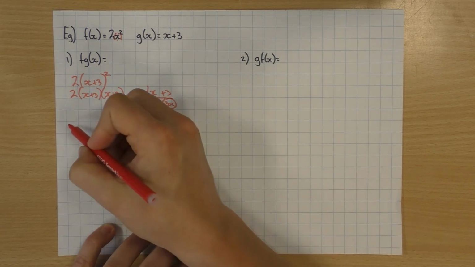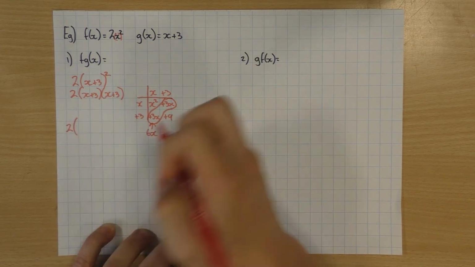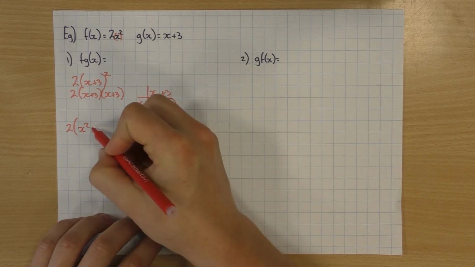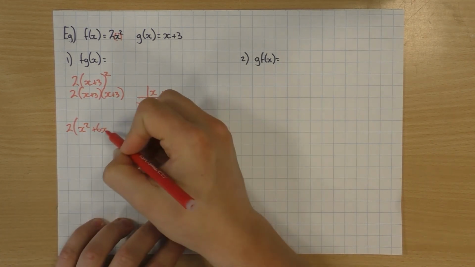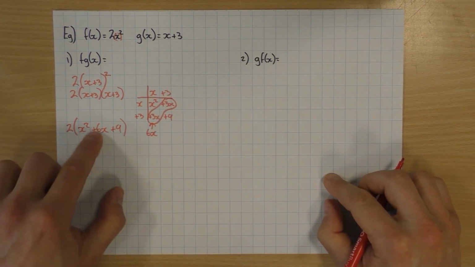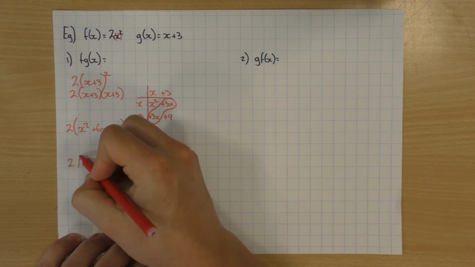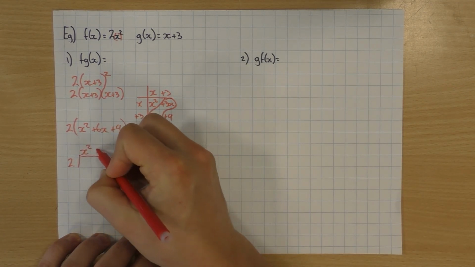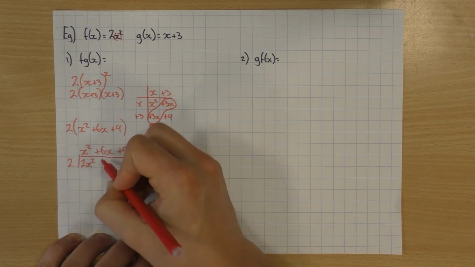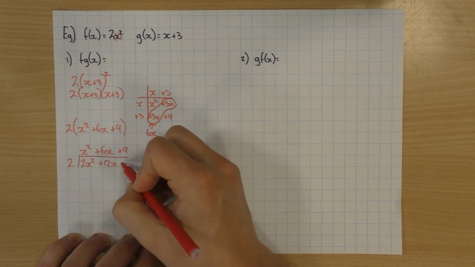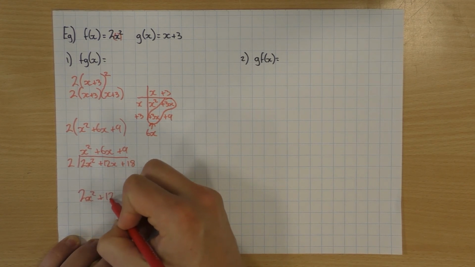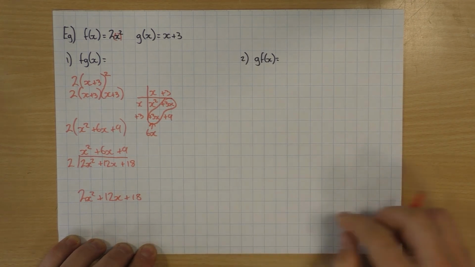So let's write it all out. I've still got my 2, which is there, and then when I expand these double brackets, I'm going to have my x squared plus 6x plus my 9. Once you've done that, you can then expand this bracket by timesing everything by 2. So I'll expand this bracket. So 2 times x squared, 2x squared, 2 times 6x, 12x, and 2 times 9 is 18. So your final answer, 2x squared plus 12x plus 18.